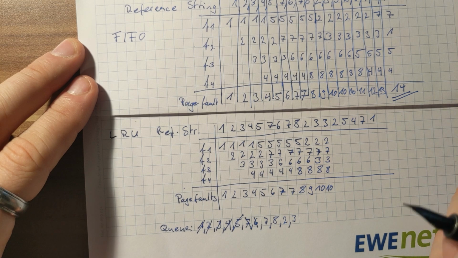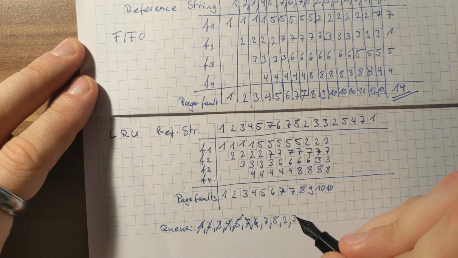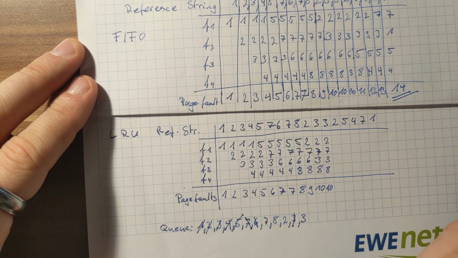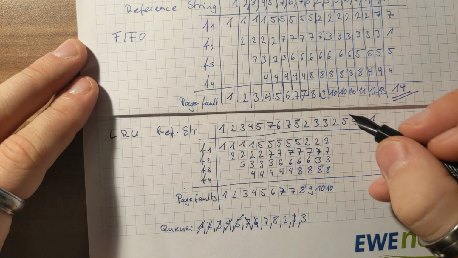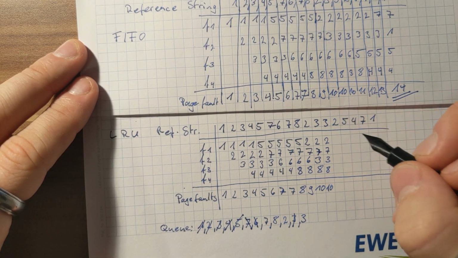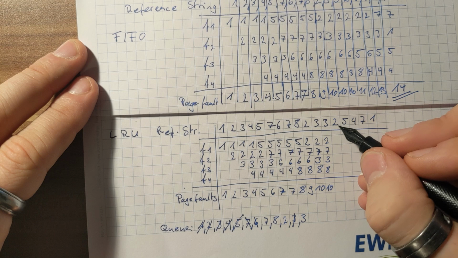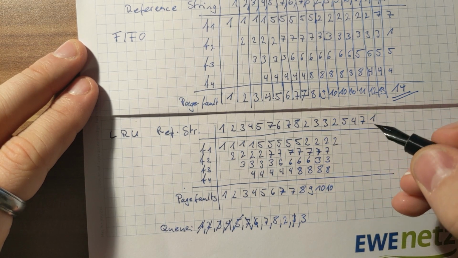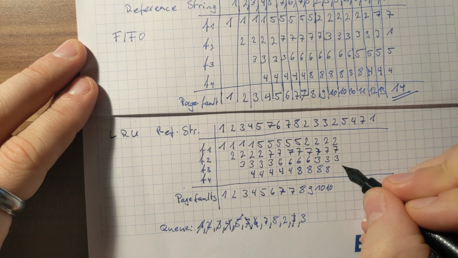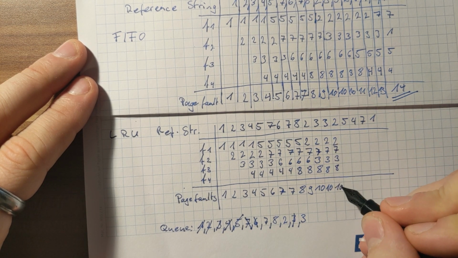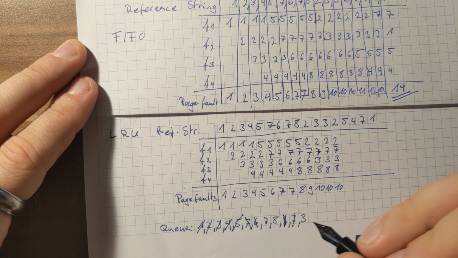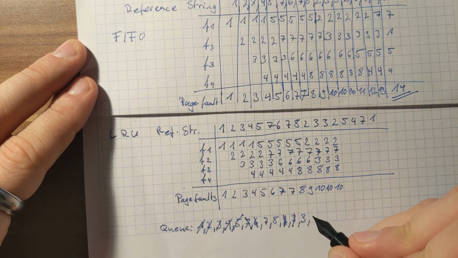But just for the sake of completeness and to make it clear, we will do the same process again. We take away the 3 and put it at the end of the list. Doesn't change anything, but I think it becomes more clear if we do it this way. Okay, then the same with the 2. We still have 2 in memory. Nothing changes here. No page fault, but 2 is not at the end of the list. So here it actually makes sense to take it away here and put it at the end of the list.